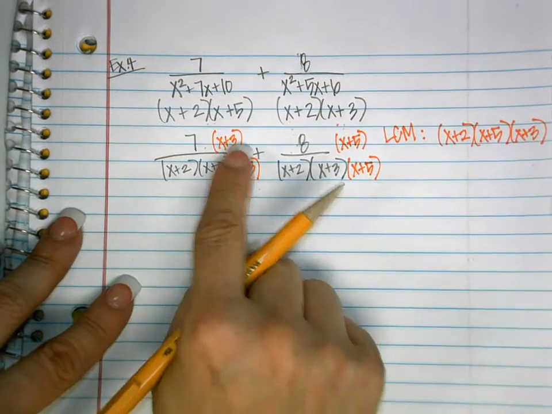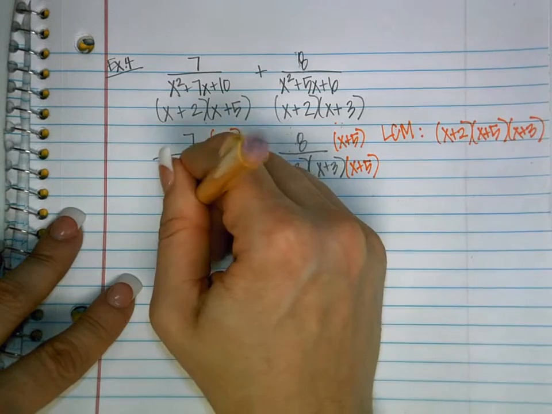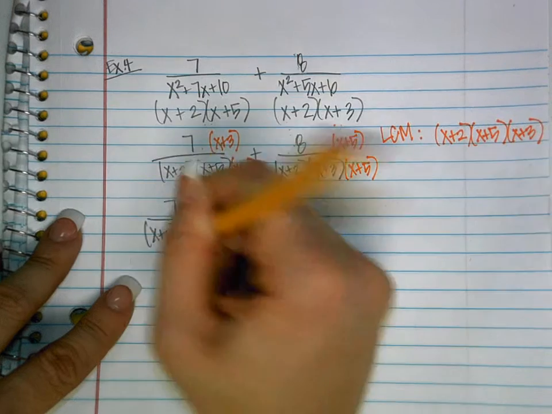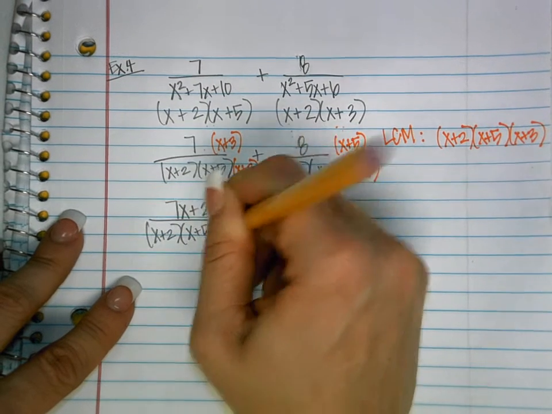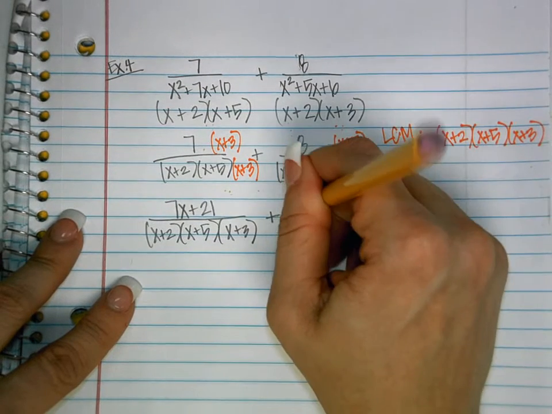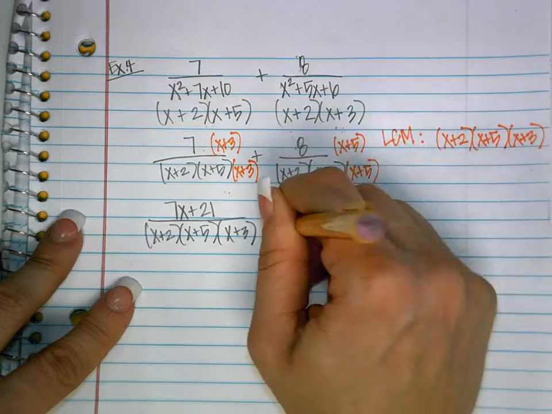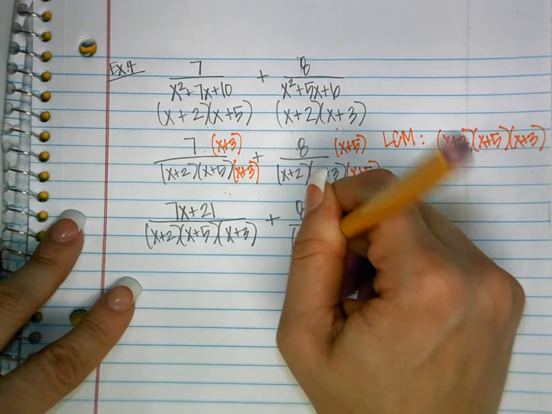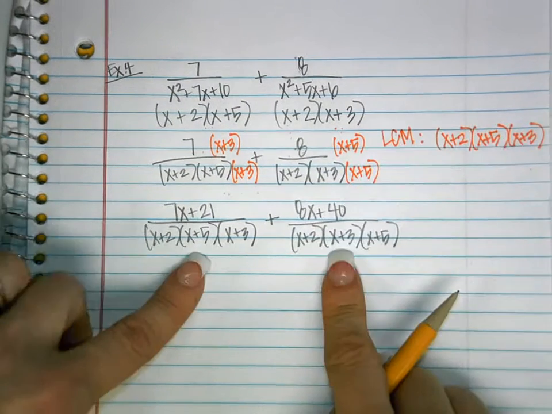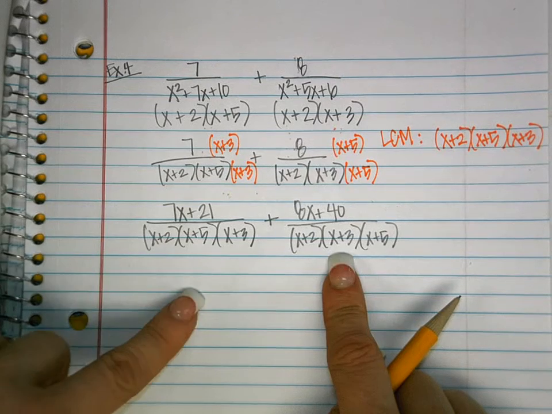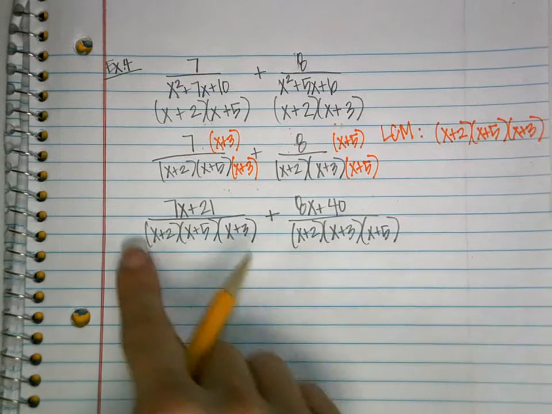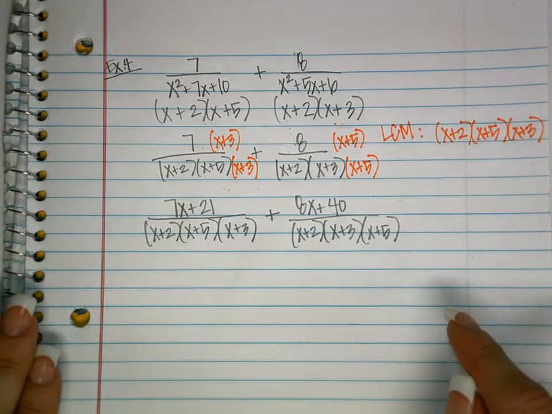Okay, so if you distribute through here, that gives you 7x plus 21 over (x plus 2)(x plus 5)(x plus 3), plus, distribute again, 8x plus 40 over (x plus 2)(x plus 3)(x plus 5). Does it matter that these denominators are in a different order? No, it's fine. They're all being multiplied. Now, this is another reason we don't actually want to multiply things out in the bottom, because that would be a really big number. That's just more work than we need to do.